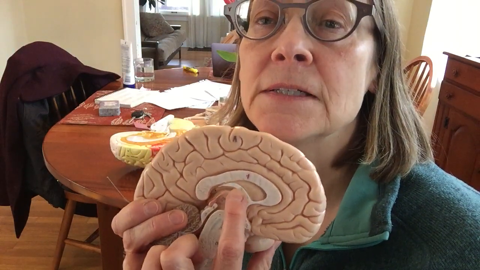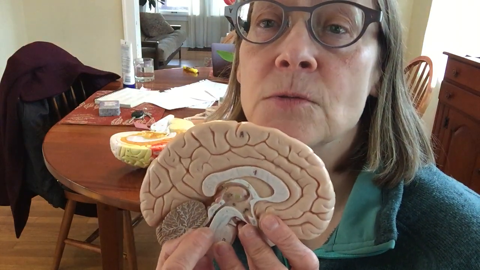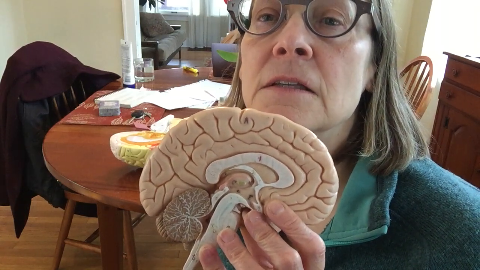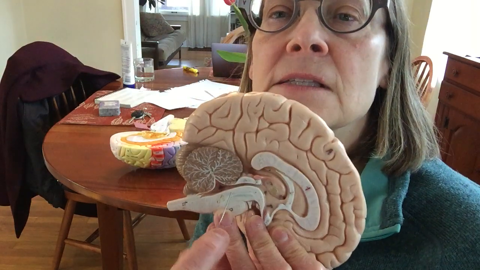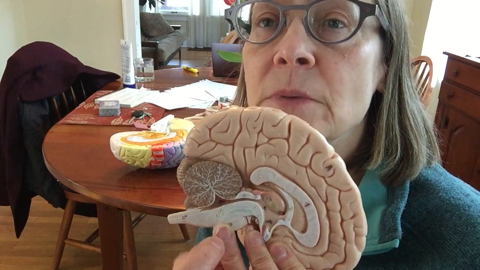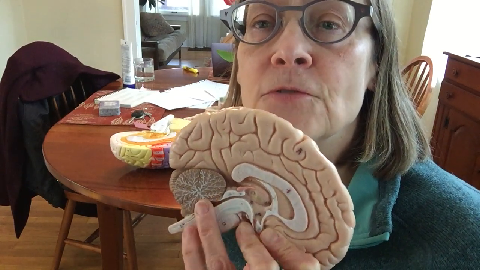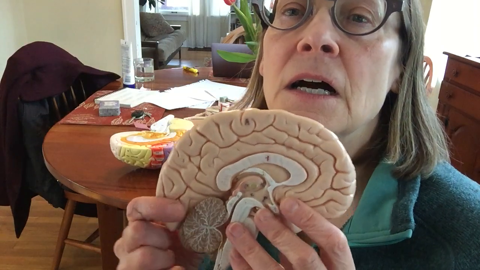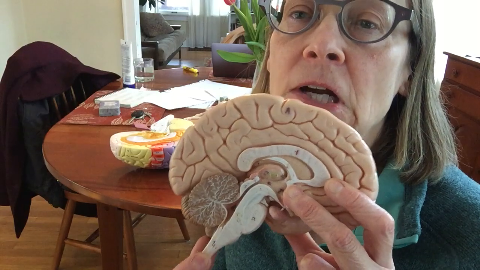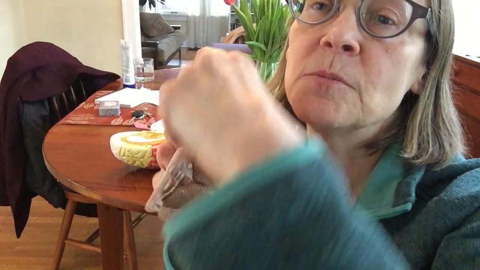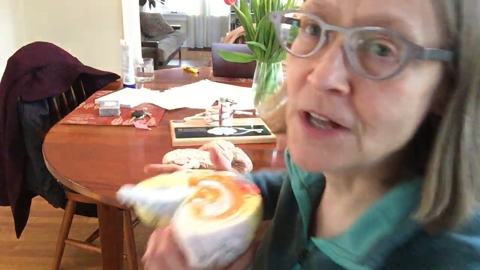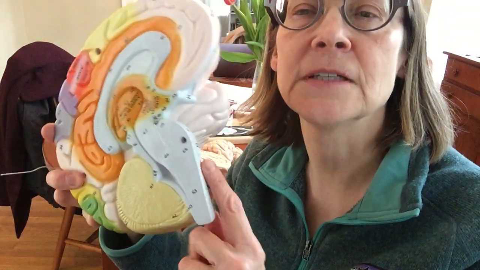What is this white underneath? There's this white area right here. That is the fornix. What is this space here that's underneath the cerebellum, a triangular space? That is the fourth ventricle. What is the bottom part here of the brain, the lower stem of the brain? That's the medulla oblongata, or the medulla, same thing down here.